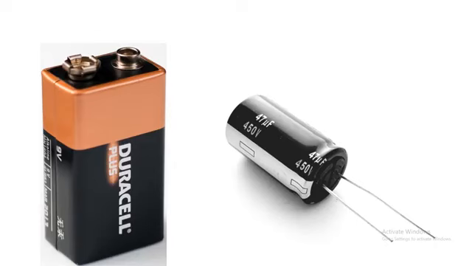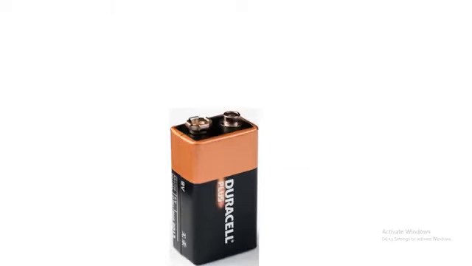Meaning the capacitor never stores the charge for a long time, while the battery stores the charge for a long time. The capacitor pushes the current with high power, while the battery does not push that much. When you short the battery, when you connect these two terminals with each other, the battery will discharge slowly. It will take some time. While if you short the capacitor, discharging will take only 1 second.